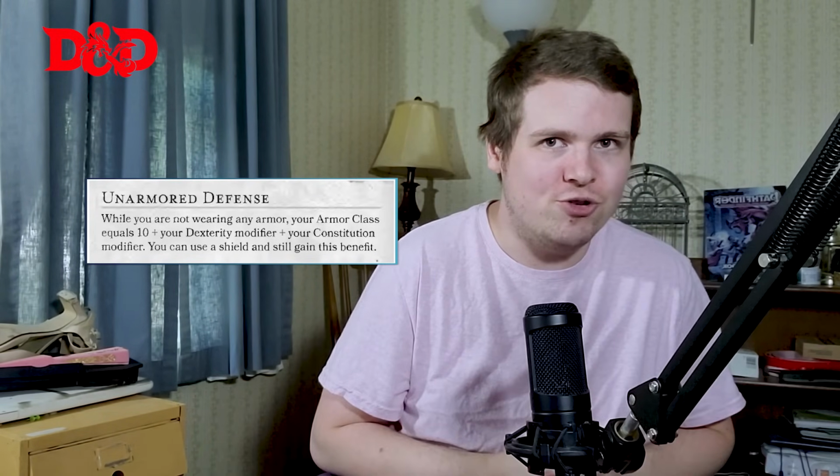Barbarians also get unarmored defense, meaning if they are not wearing any armor whatsoever, they get to add their constitution modifier to their armor class, meaning their base armor class becomes 10 plus dexterity plus constitution. This means if you're holding a shield, your Barbarian's armor class can be pretty insane at level 1 at the cost of only using a one-handed weapon.